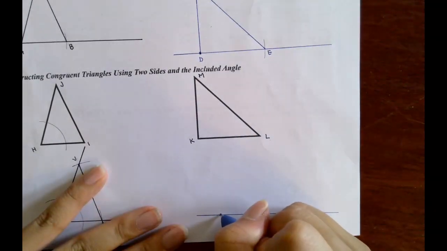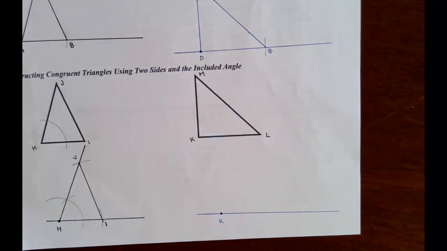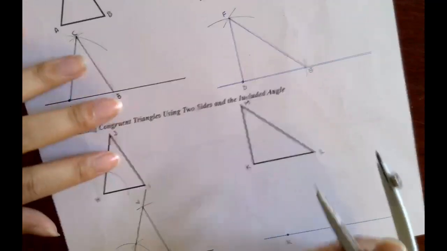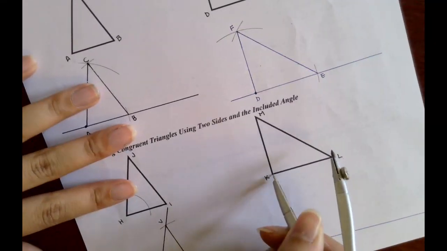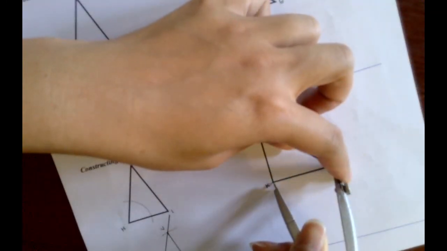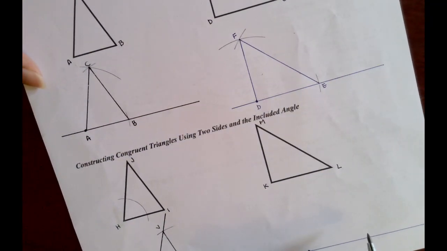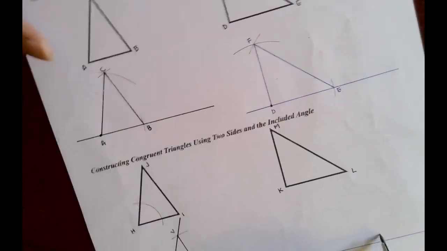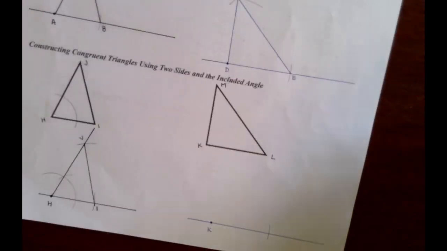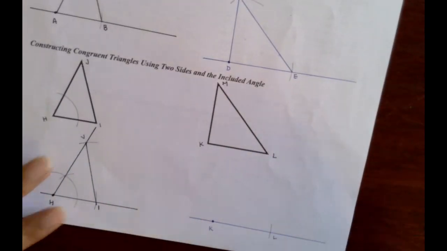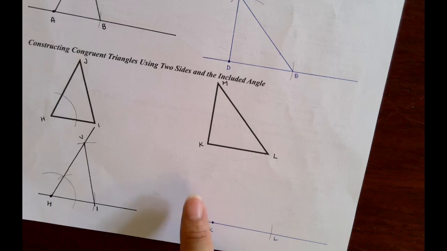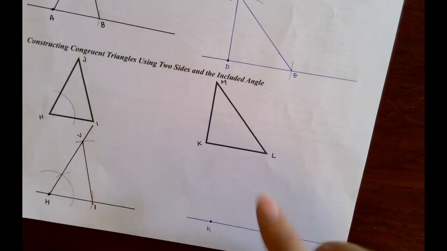Mark somewhere as K. Use my compass to measure KL. So my compass, measure K. Going to my new K and then marking it. So here's L. So here's side. Next I'm going to do the angle, and then last is this side.